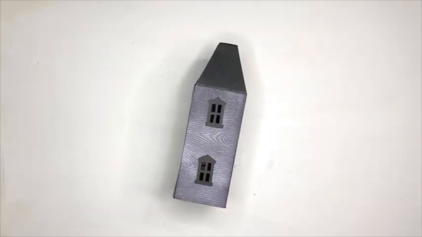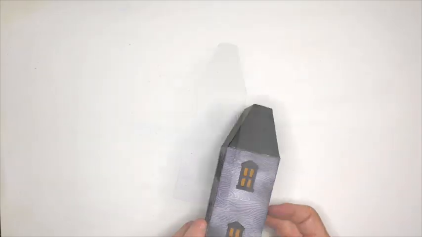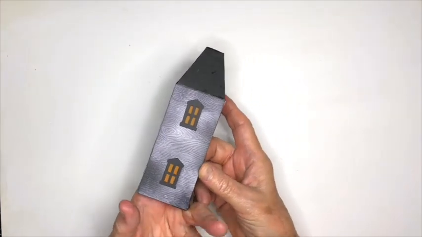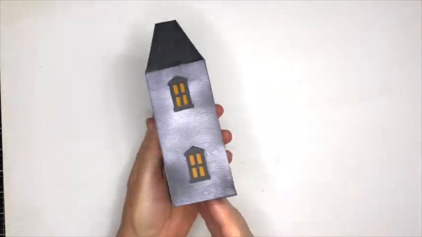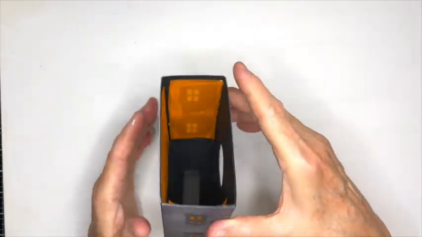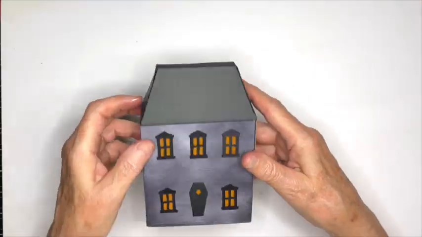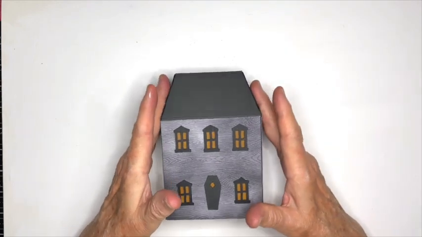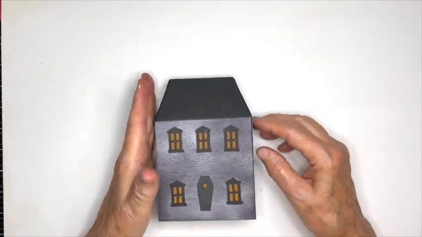And I'm going to do the same on each side. There we go. Compensated for doing it later. And you can see it's all gluing inside. And now I think I'm going to do purple shingles for this house. There is a set of shingles in your pattern.